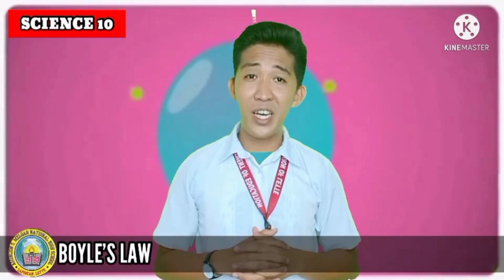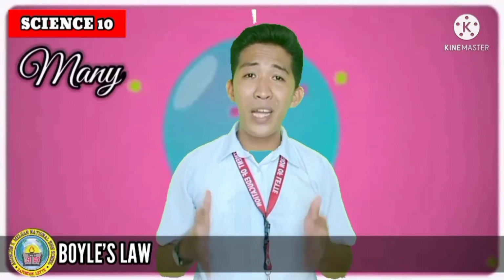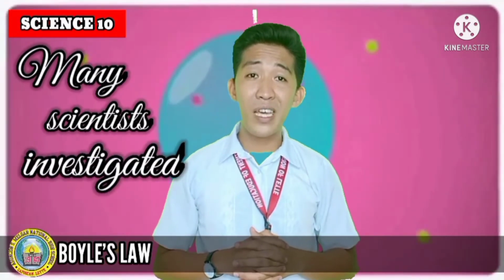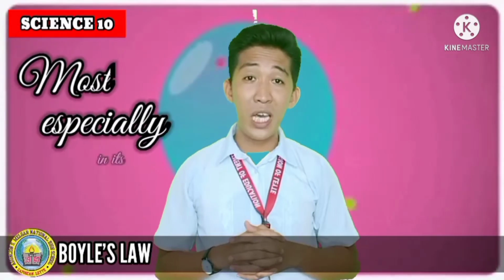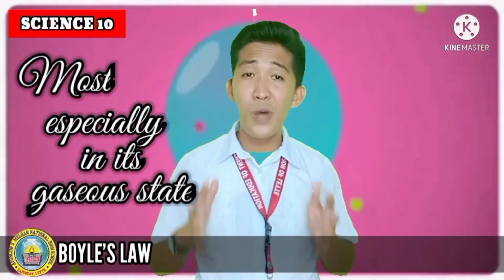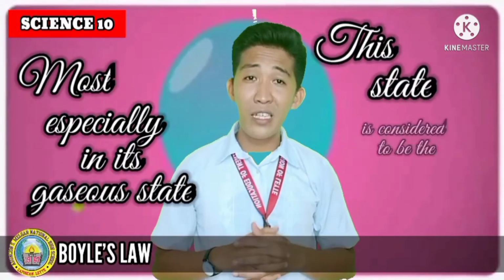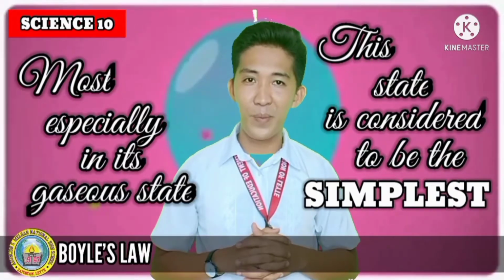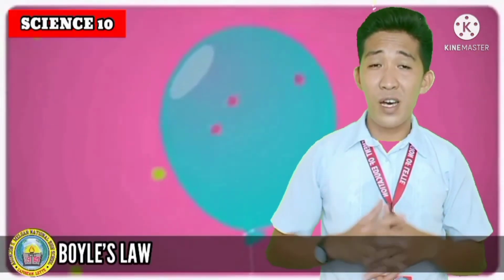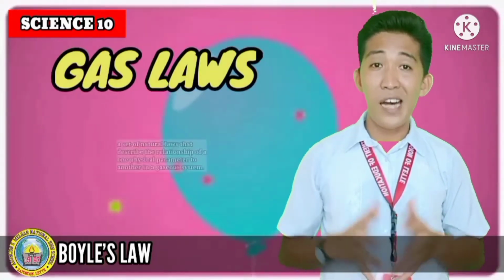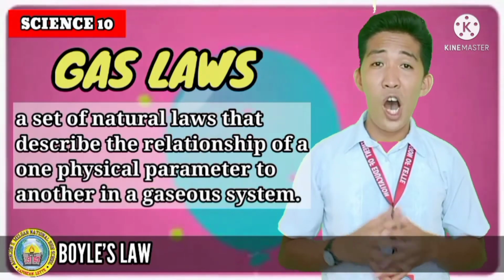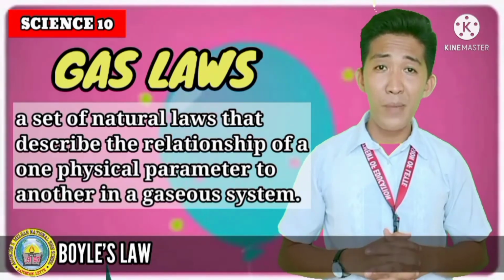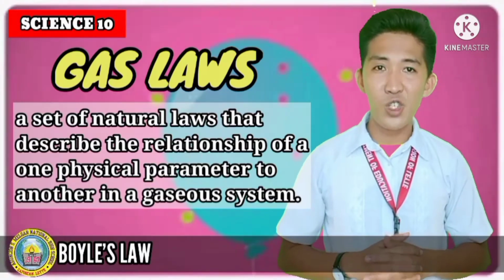Even before the idea of an atom was completed, many scientists had already investigated the reflexing concept about matter, most especially in its gaseous state, primarily because this state is considered to be the simplest. These studies resulted in what we know as gas laws, a set of natural laws that describe the relationship of one physical parameter to another in a gaseous system.